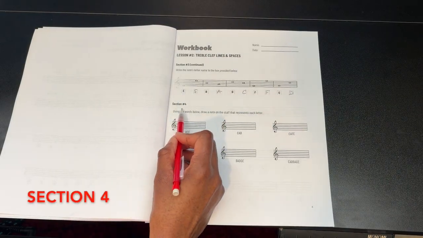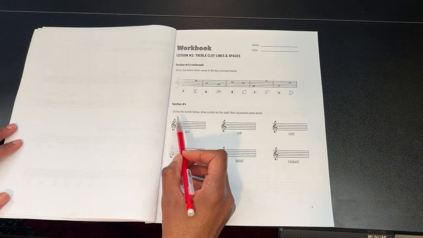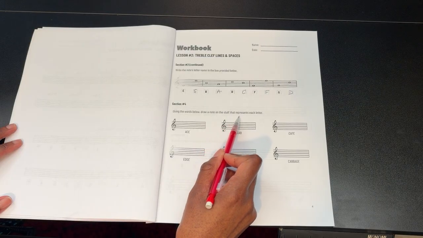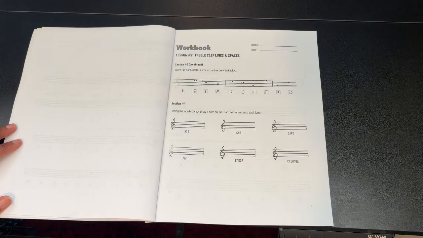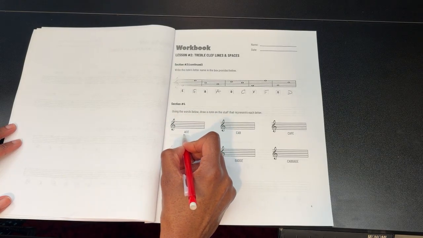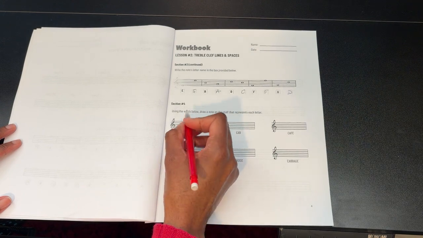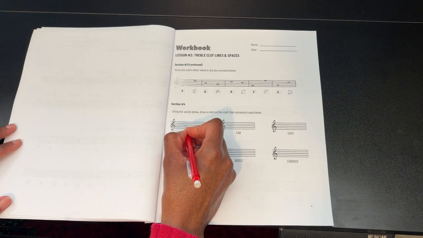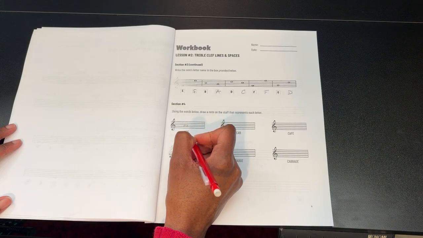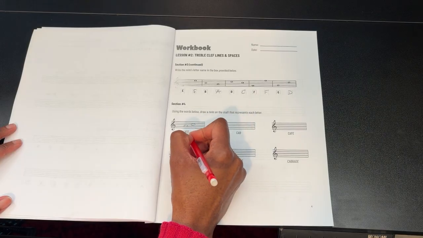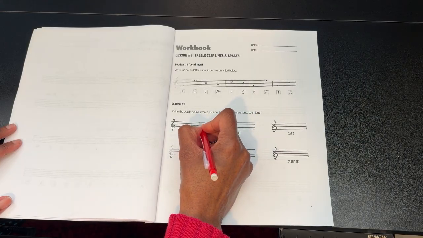Okay, section 4. The directions are asking us, using the words below, draw a note on the staff that represents each letter. Okay, so the first letter is A. Where would I put an A on my staff? Well, we already know that it goes on the second space. Now we need a C. You should know that it goes on the third space. Then we need an E, and it goes on the fourth space.